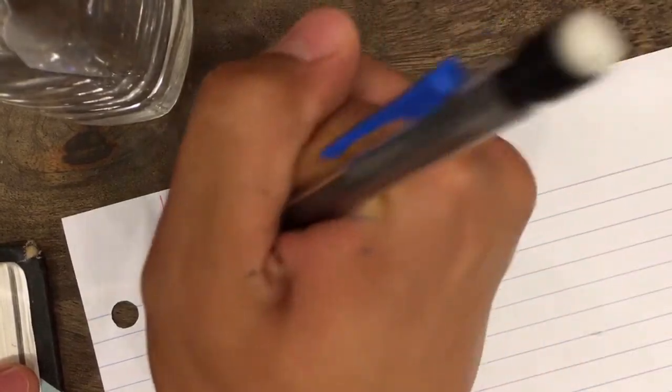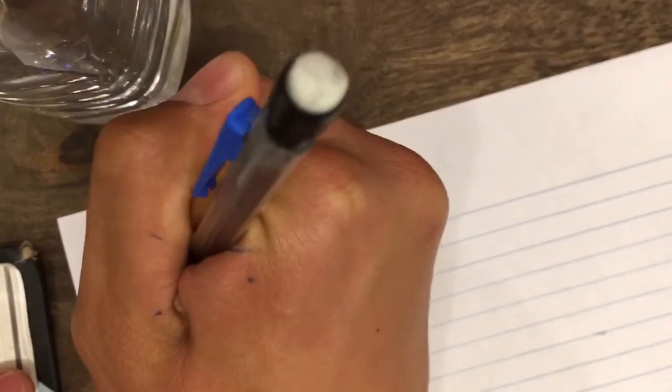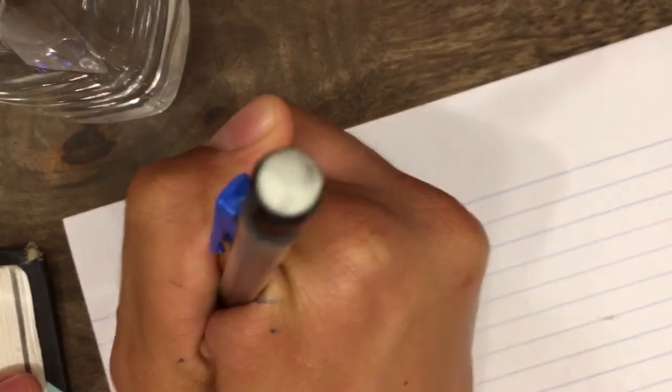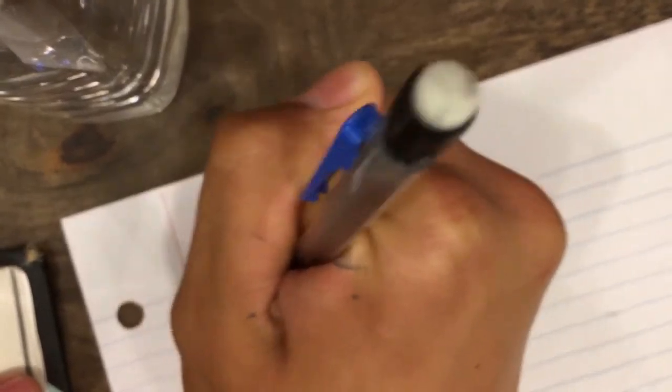Okay, so this is Max Hampel, and I'm going to be doing problem number 35 from Chapter 2 homework. So the problem says that a train is traveling down a straight track at 20 meters per second when the engineer applies the brakes. So we are going to draw train tracks, and we're going to draw a little train.